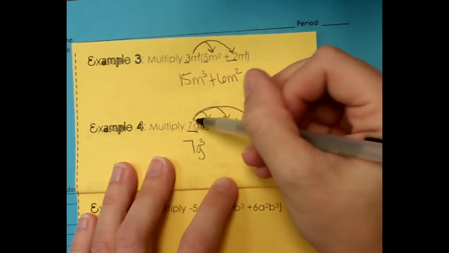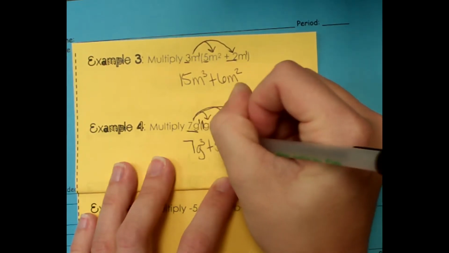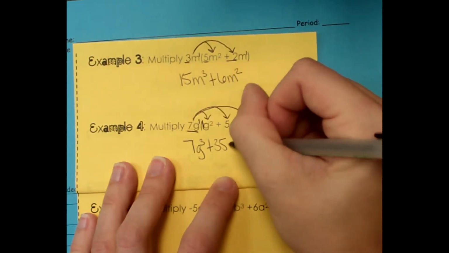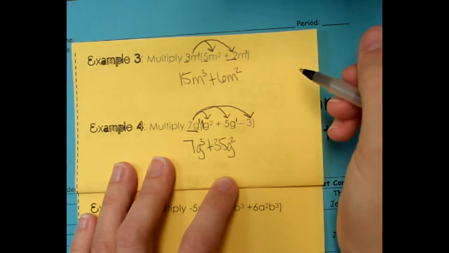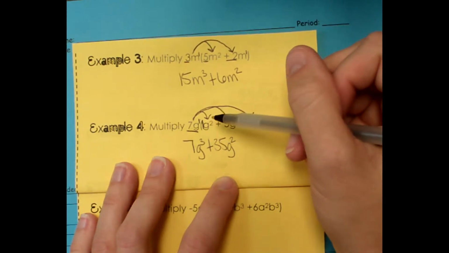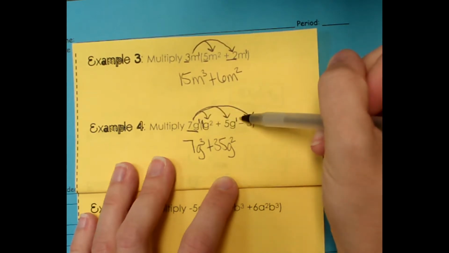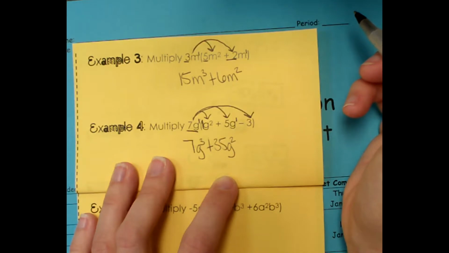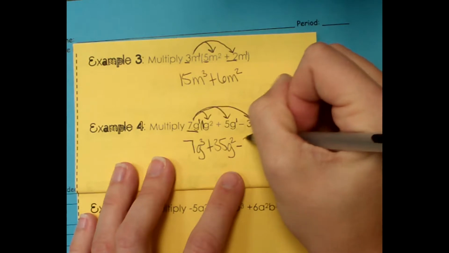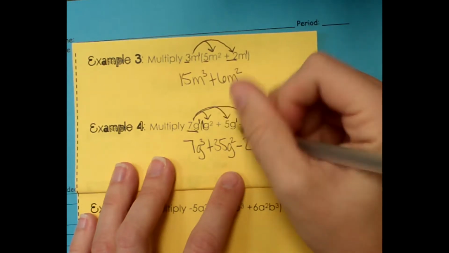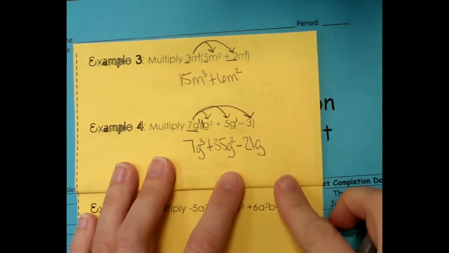There's your first term. So now your second arrow. 7 times 5 is 35, so plus 35. Bring down your g, and you're going to add your exponents. 1 plus 1 is 2. Or like we learned two notes ago maybe, g times g is g squared. Now you can understand why g times g is g squared. 7g times a negative 3 is a negative 21, so it's going to be minus 21. Bring down your g. You only have g to the 1, so it'll stay just like that.